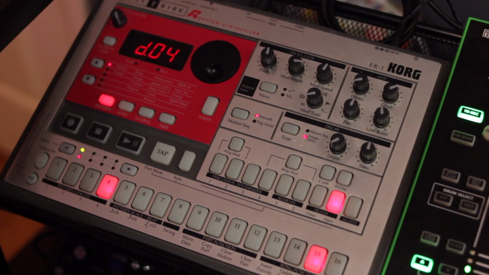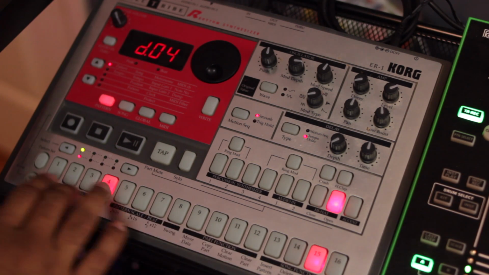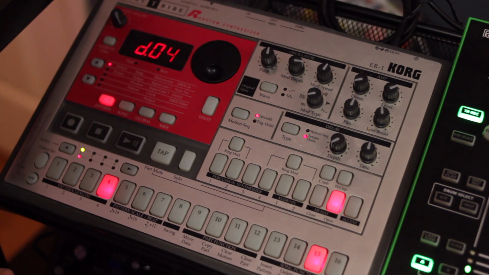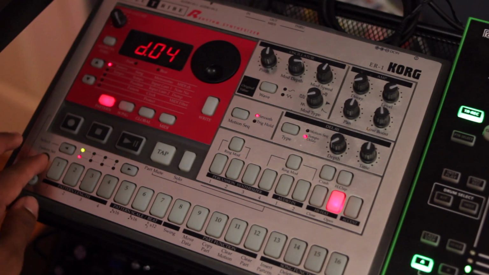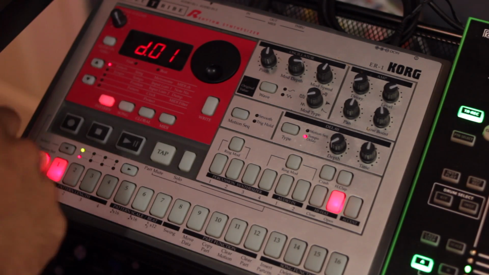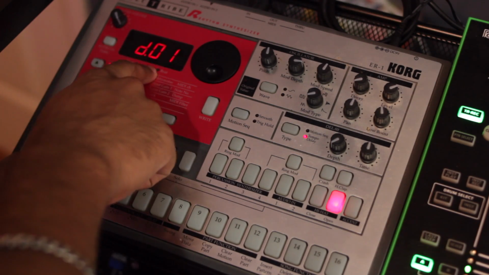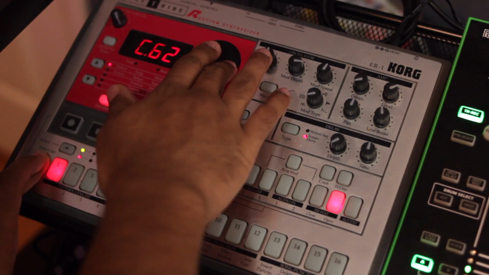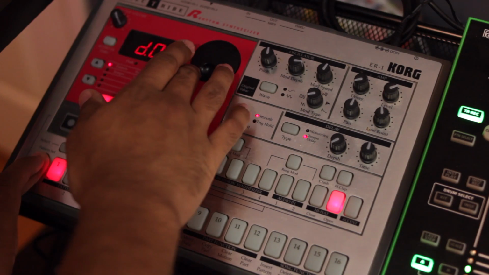Okay, so those are the 4 patterns that I've created. Now, if you want to assign these to one of the 16 steps, you can do that by pressing pattern set and then the step that you want. So in this case, step 1. Now continue to hold pattern set and then set it to whichever pattern you want. So in this case, I'm setting it to D1.